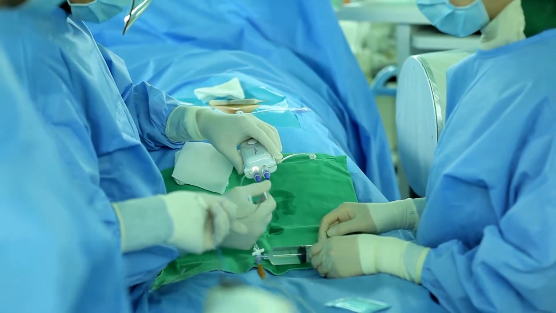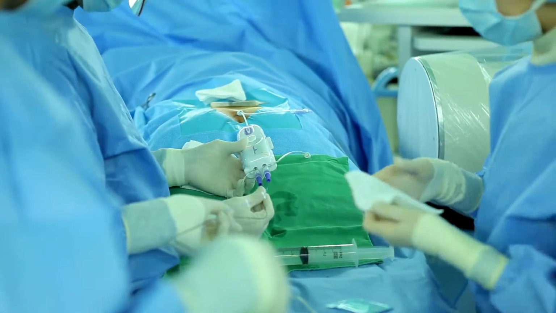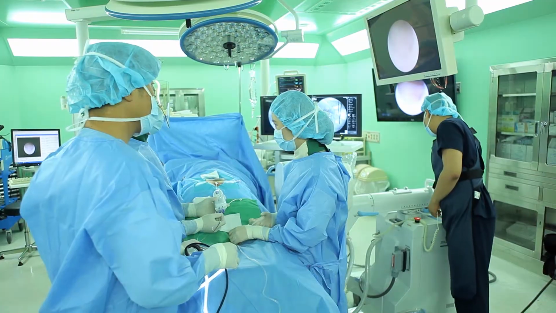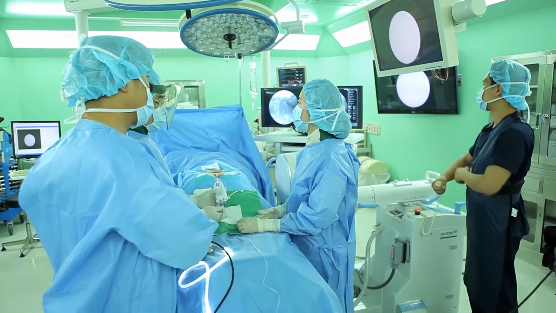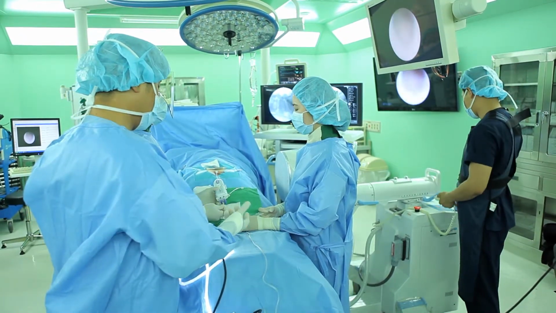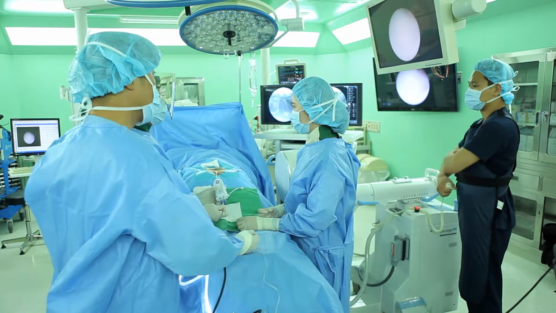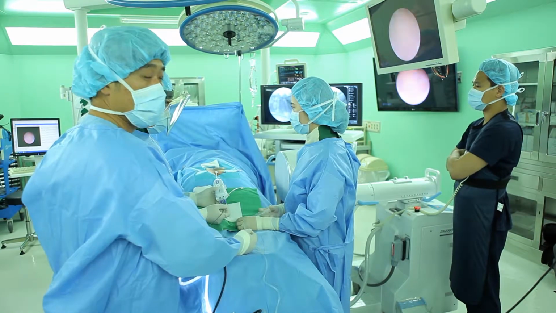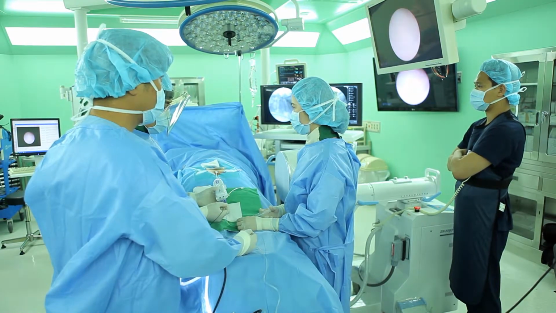Now, it's time to insert the endoscopic cable through the catheter to secure the view. There are some cases in which you can't see clearly through the endoscopic cable at the beginning of the procedure. In this situation, how can you solve this problem?